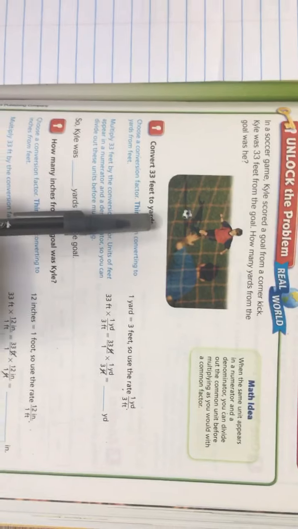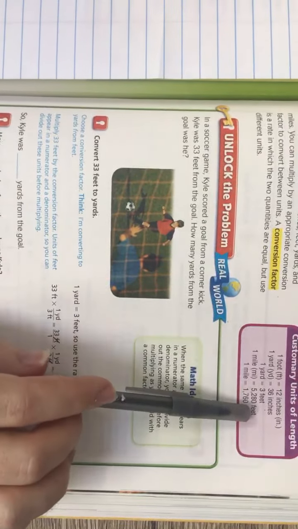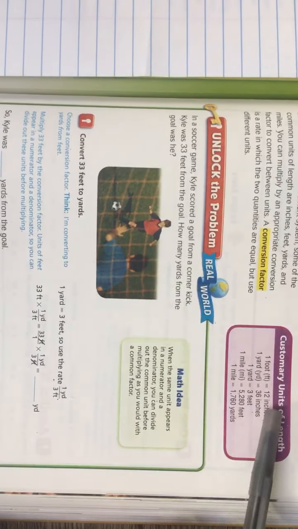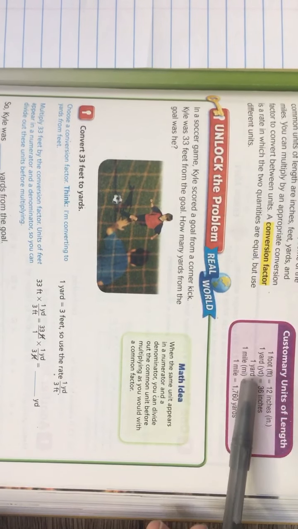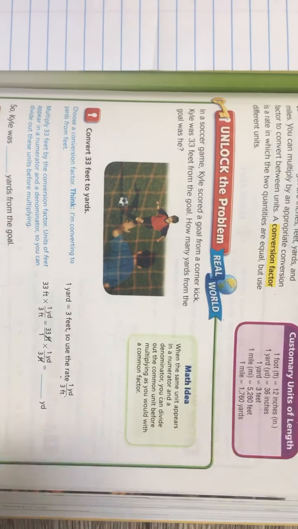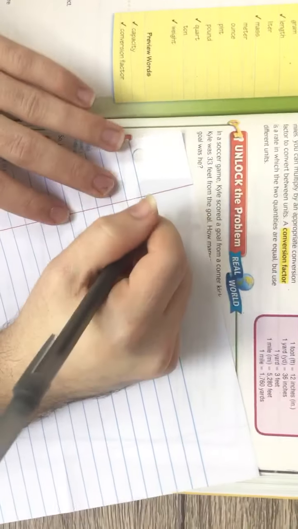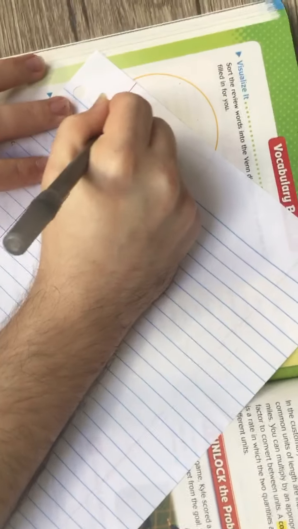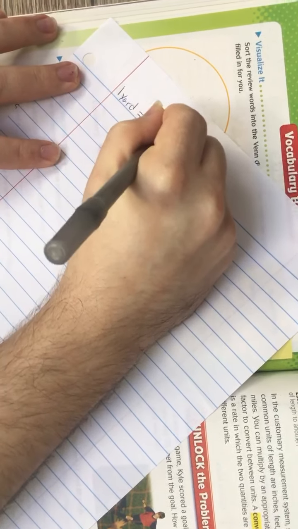So we have to figure out a conversion factor to turn 33 feet into yards. Remember, on Friday, that means we have to choose our conversion factor that is talking about, in this case, feet and yards. So we're looking for feet and yards. The only conversion factor that we have here, feet and yards, is 1 yard is 3 feet. So that's what they're using, as you can see over here. So we have our 1 yard is equal to 3 feet.